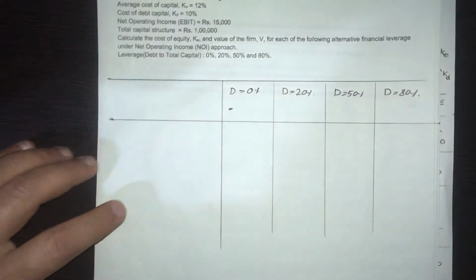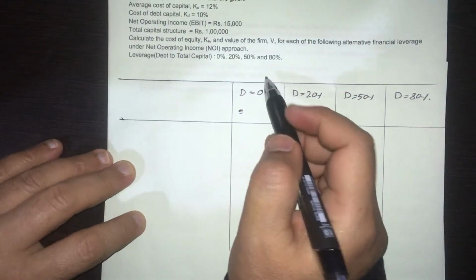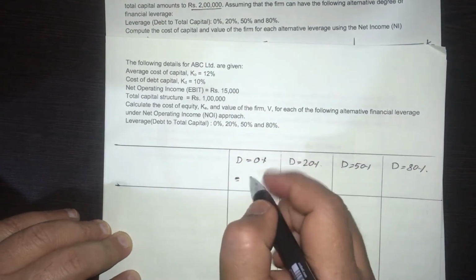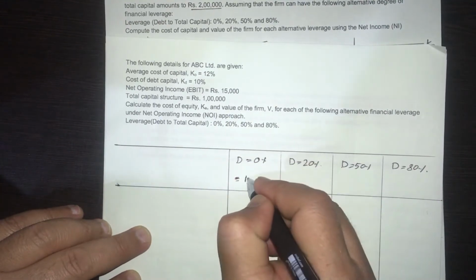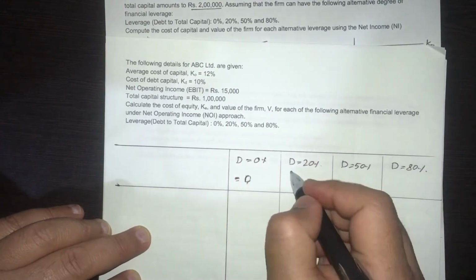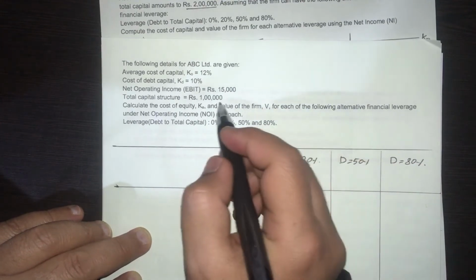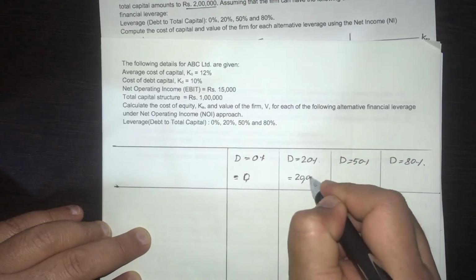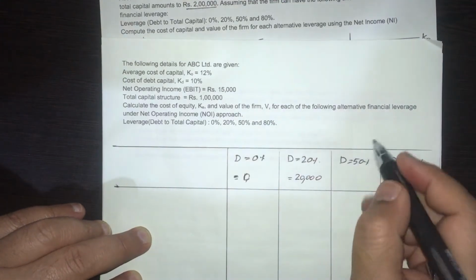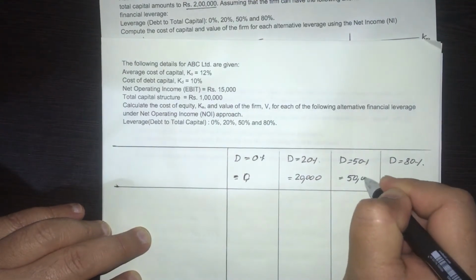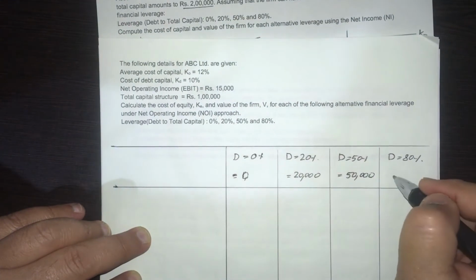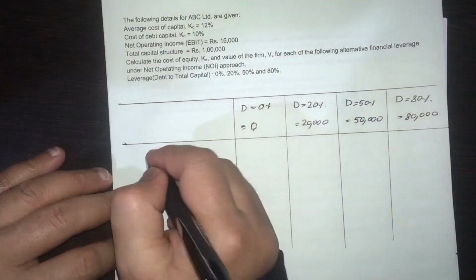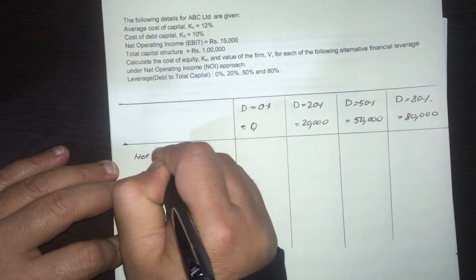All right, so what is the value of debt here? 0% of the total capital structure, the total value, is 0. Here 20% of 1 lakh is 20,000. 50% of 1 lakh is 50,000. And 80% of 1 lakh is 80,000.